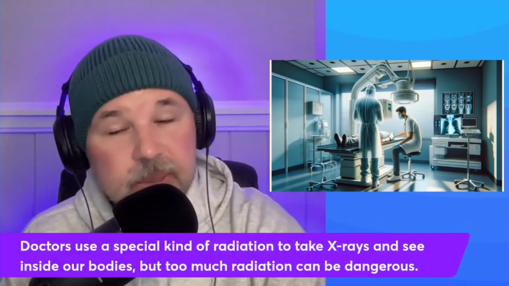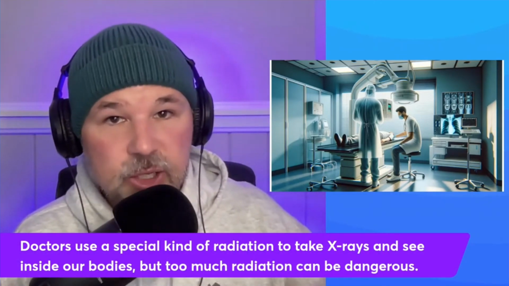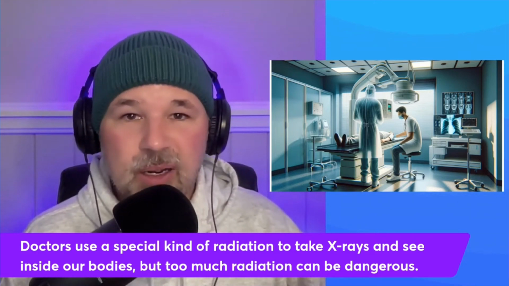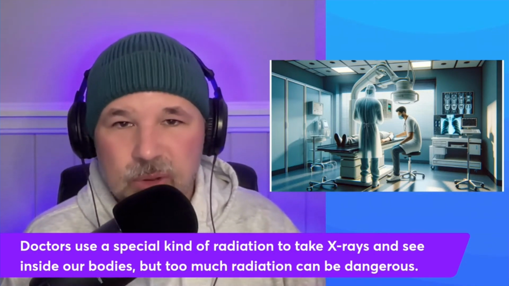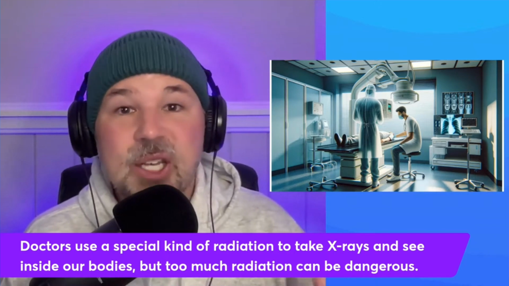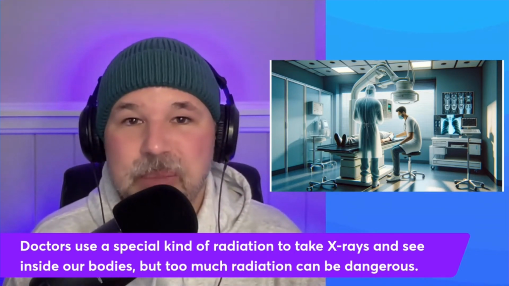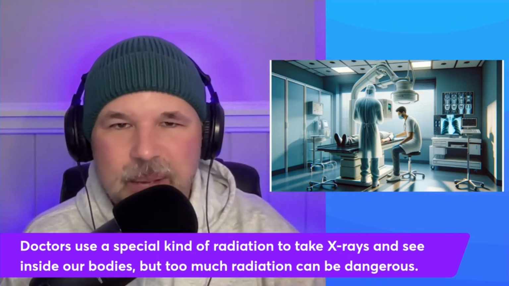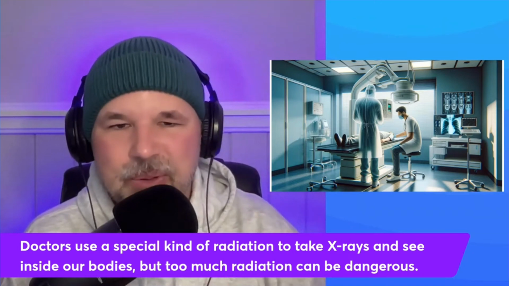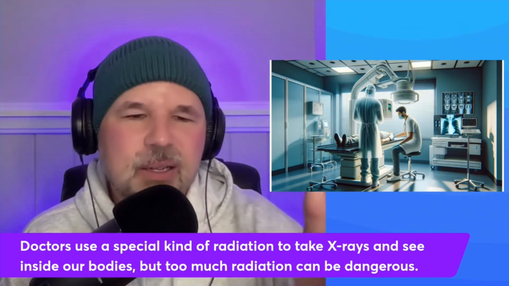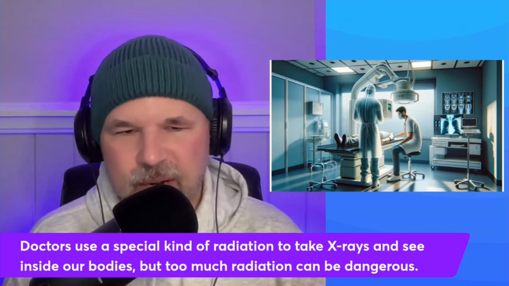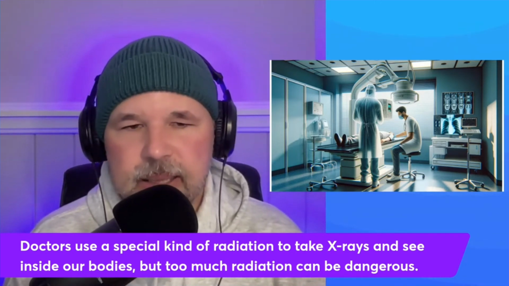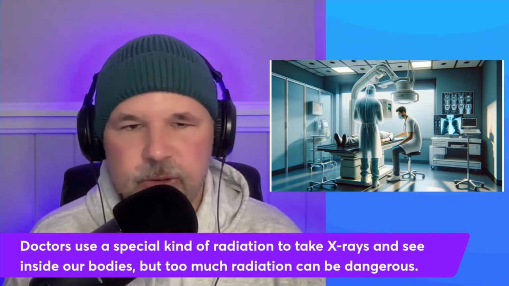Now, sometimes doctors will use radiation when we talk about X-rays. That might be one of the first English words you learn, X-ray, because not too many words in English begin with X. So a lot of times when you are learning the English alphabet, X-ray will be the example for X. Doctors use a special kind of radiation to take X-rays and see inside our bodies. But too much radiation can be dangerous.